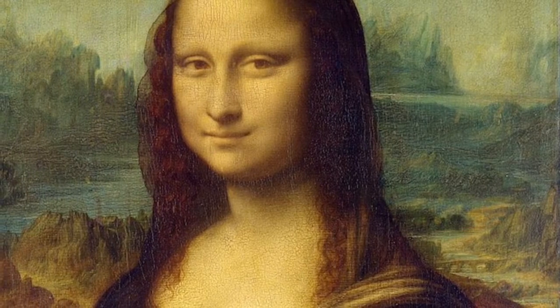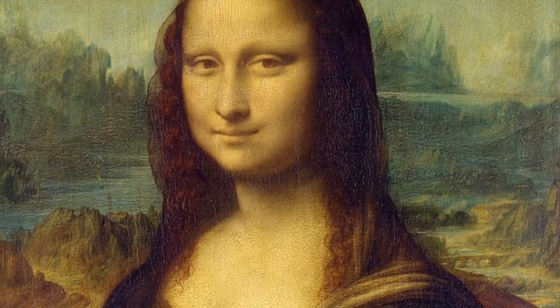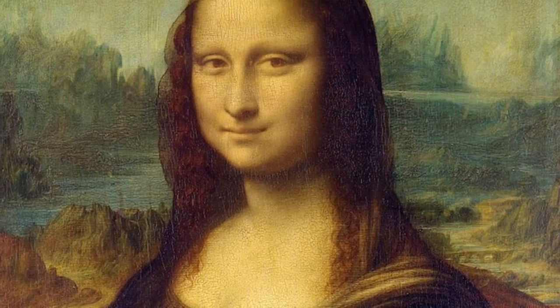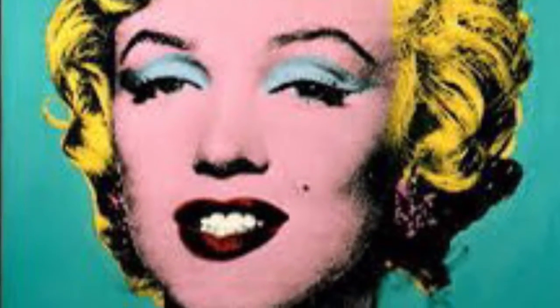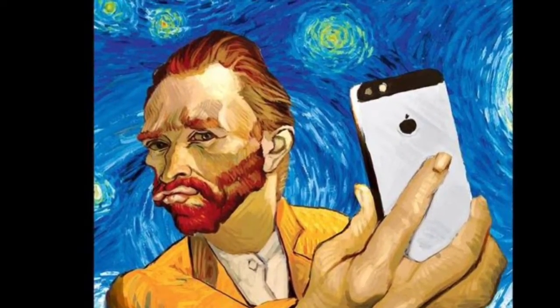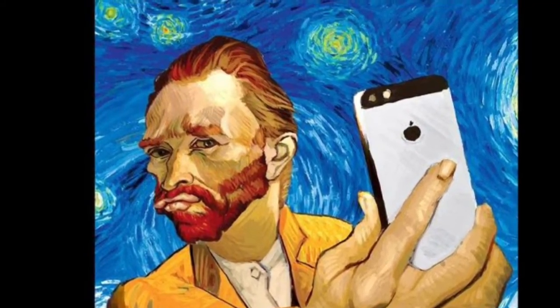Hi, fifth grade. Today we're going to be creating some portraits. A portrait is any picture of a person. However, if it's a portrait of you, it's a self-portrait. We're going to be using some different art styles to create a selfie work of art. We're going to be trying this out today.